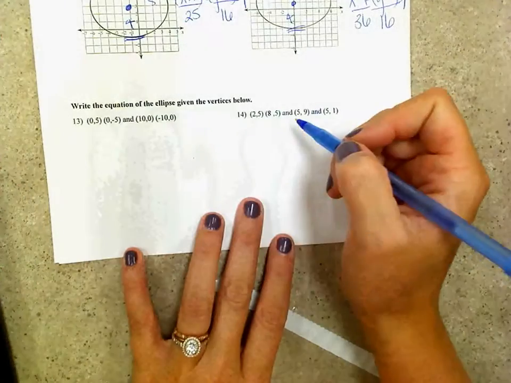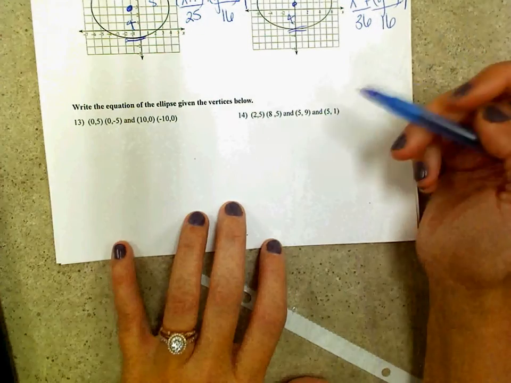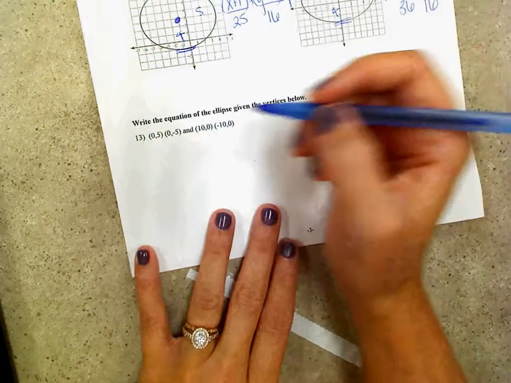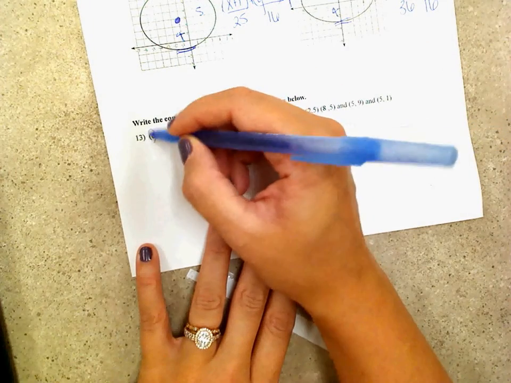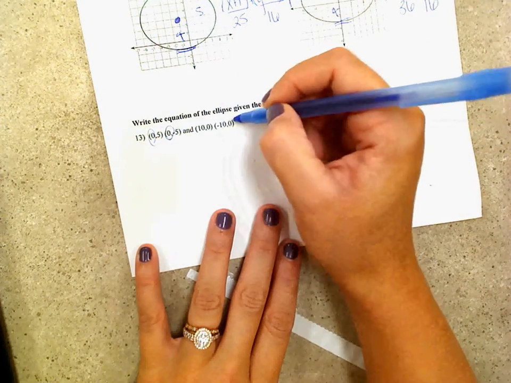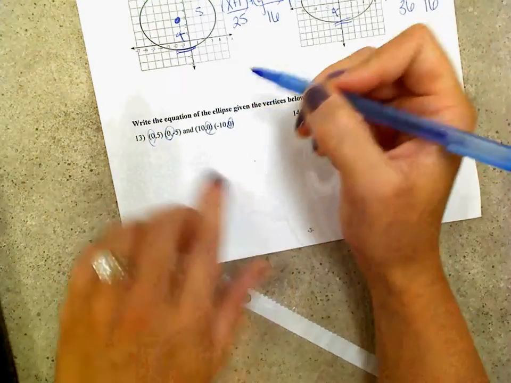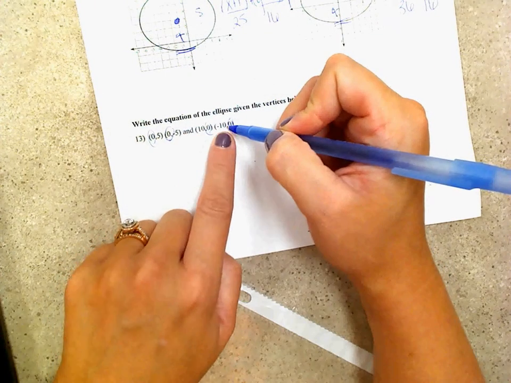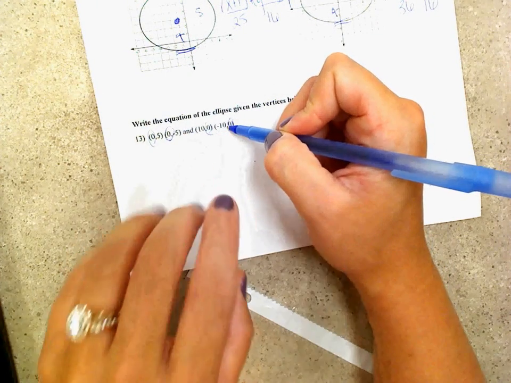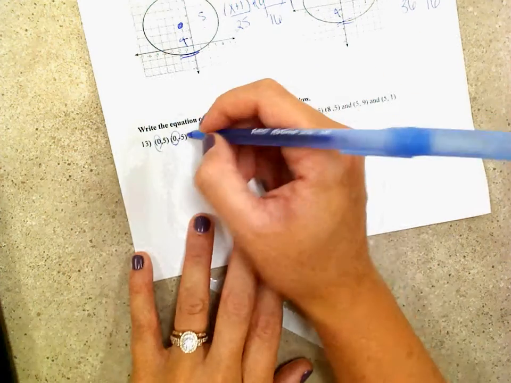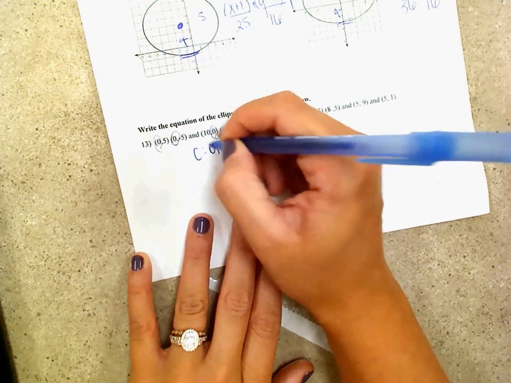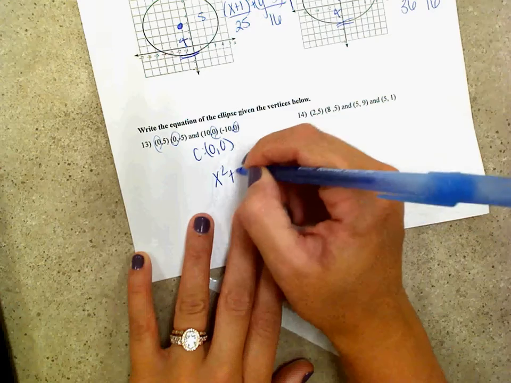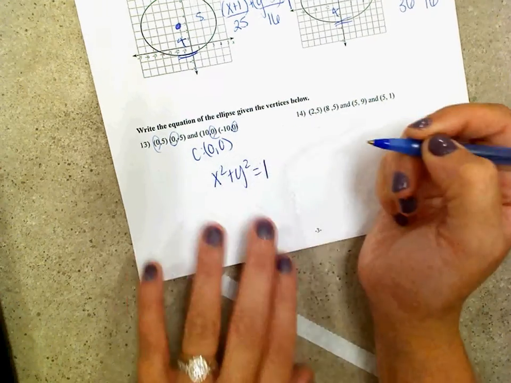Okay, on these, remember the first step is to look for what number repeats in each pair. So what number repeats in this pair? It would be 0. Number that repeats in this pair is also 0. Because yes, 10 repeats, but this one's negative, so it doesn't repeat exactly. It has to be exactly the same. So that tells me my center is going to be 0, 0. So I'm going to have x squared plus y squared be always equal to 1.